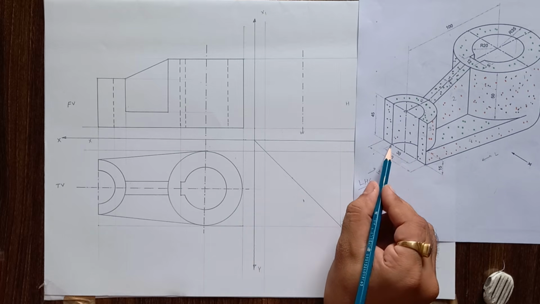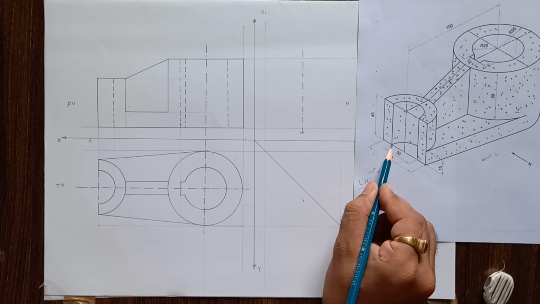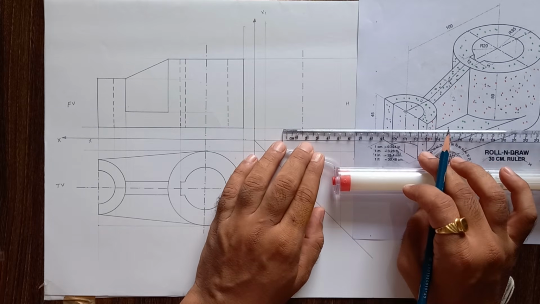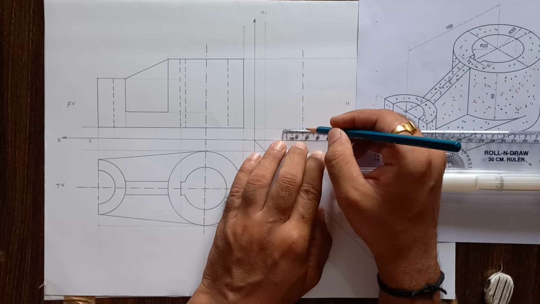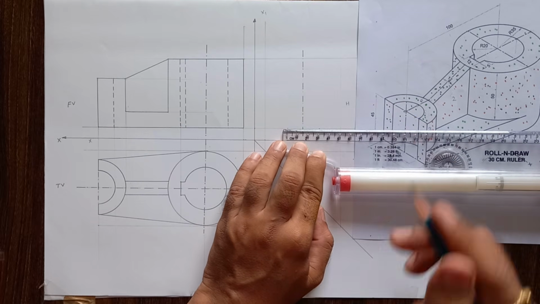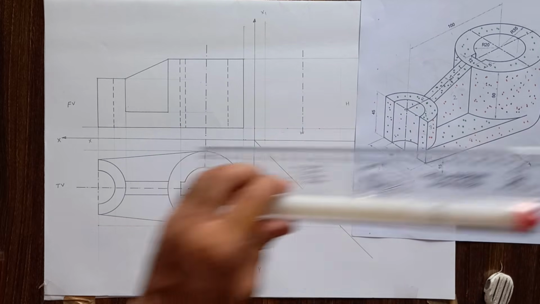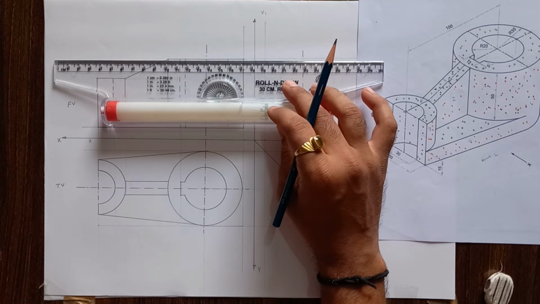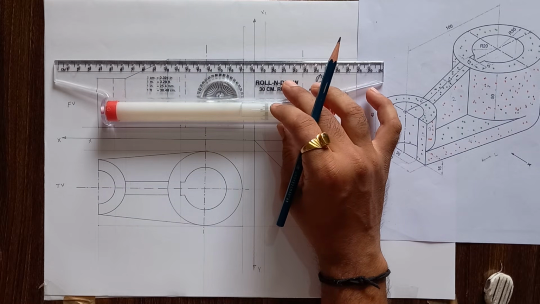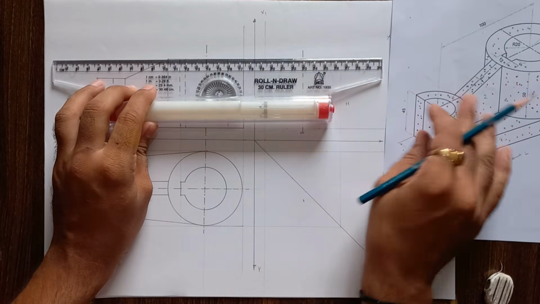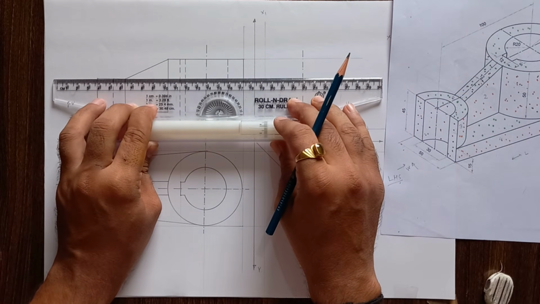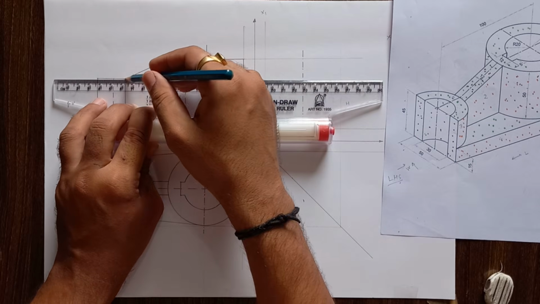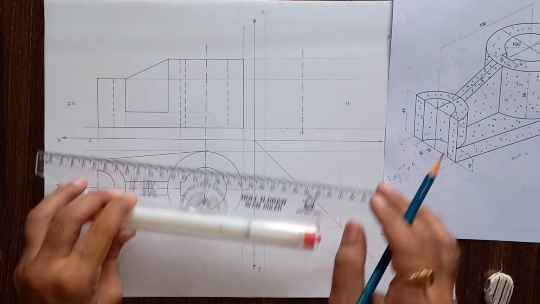We know that the distance from the center to this edge is 15 mm. So we mark a 15 mm distance from both sides, 15 mm, 15 mm. For the height, from the front view we can take a projection and mark the height.